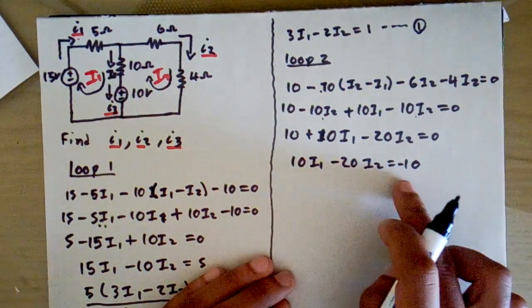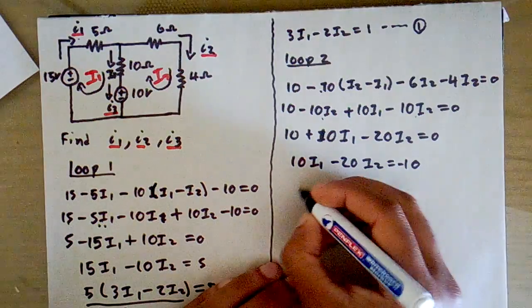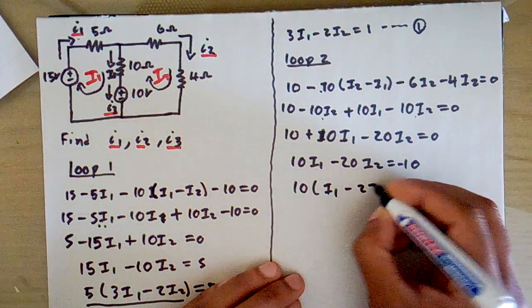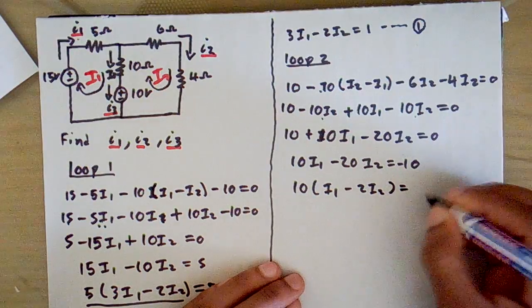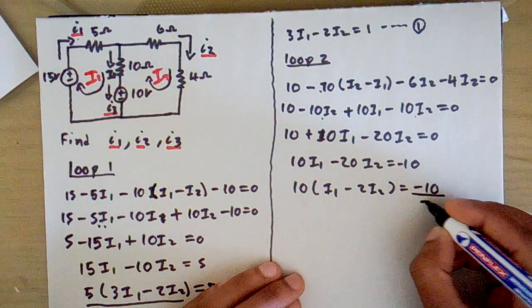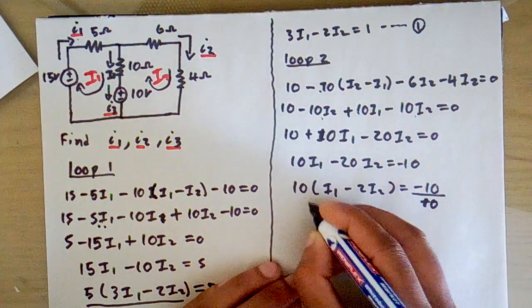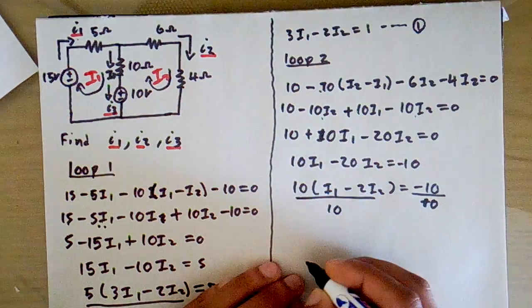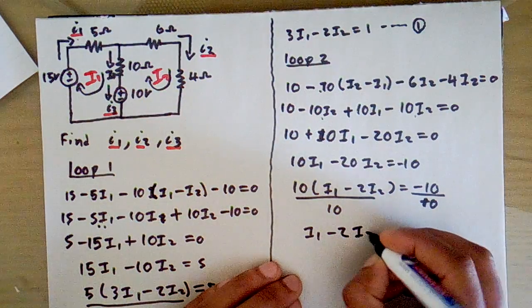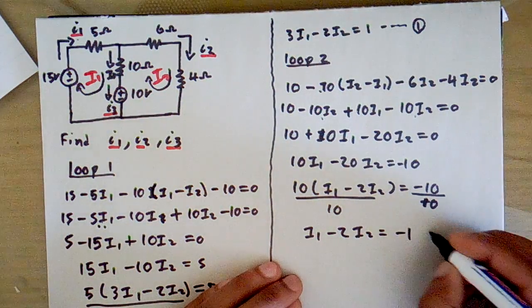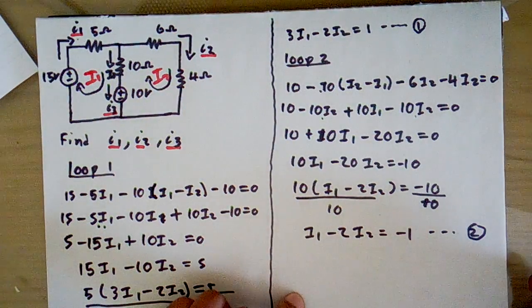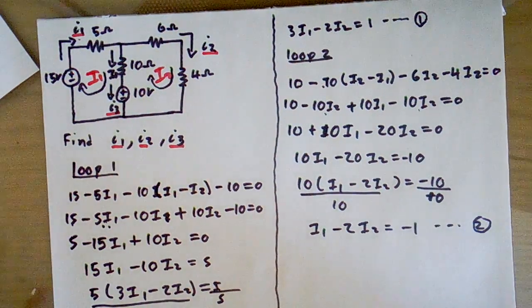Now you can take out 10 as a common factor and divide by 10. So now I1 minus 2 I2 equals negative 1. This is our equation 2 now.